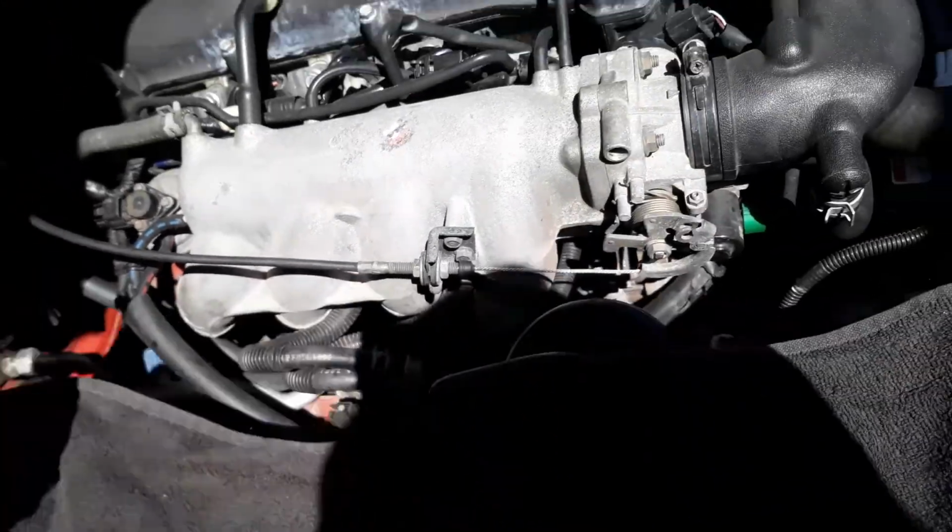And then there are the fuel rails. If you had spark and that wasn't the problem, then you could go look, do I have fuel? If you don't have fuel, you could go down that branch.